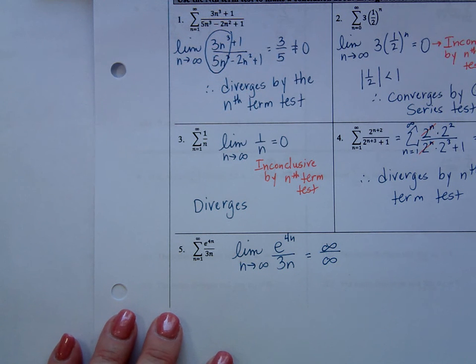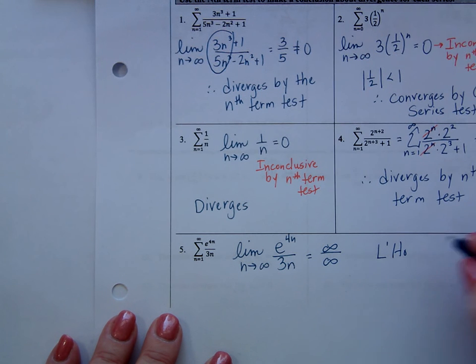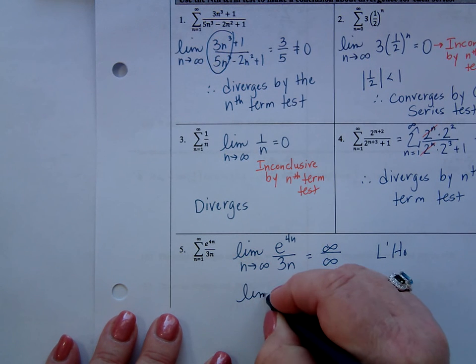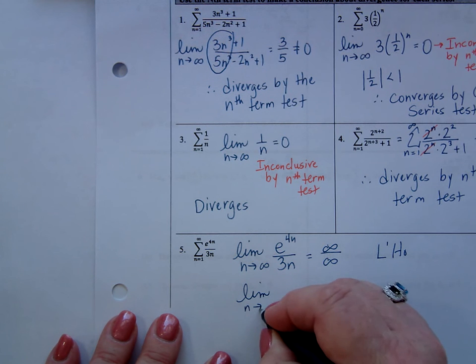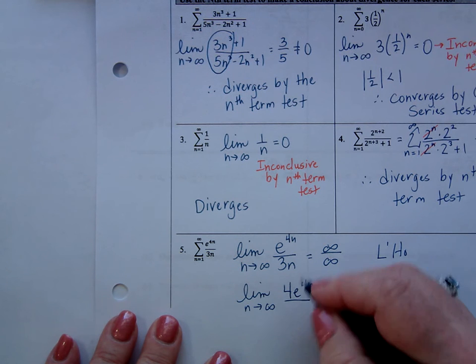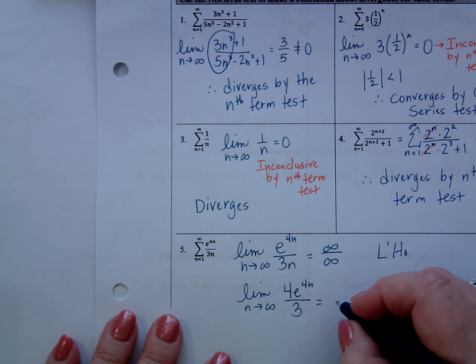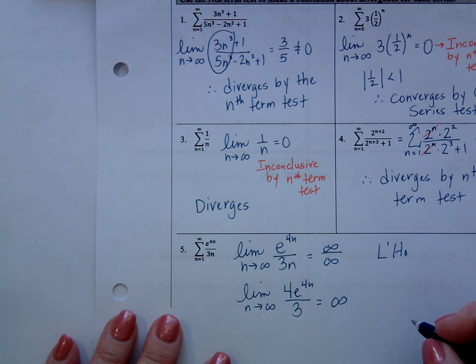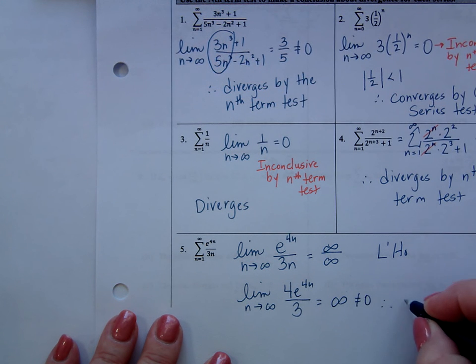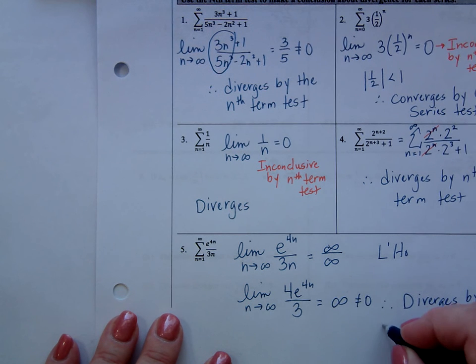And it should. If you think about L'Hopital, L'Ho, as we call him, we can apply L'Hopital's rule, which means that I can change this, and that's because it's infinity over infinity. If I take the derivative of the numerator, I get 4e to the 4n. Derivative of the denominator is a 3. That gives me 4e to the 4n over 3, which is infinity. And since it's not 0, I know it diverges. It can be anything else, it just can't be 0. So it diverges by the nth term test.